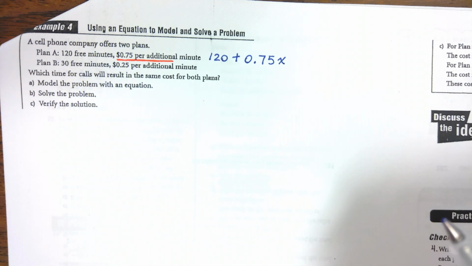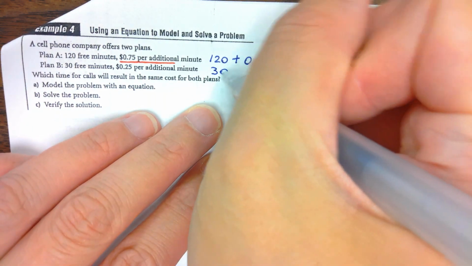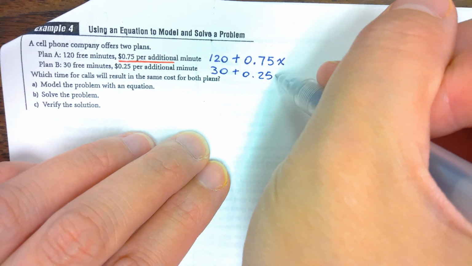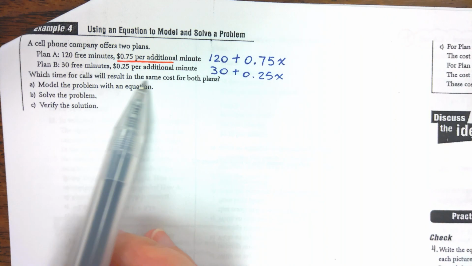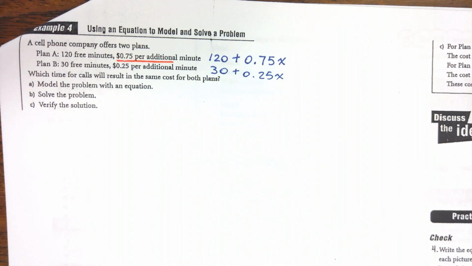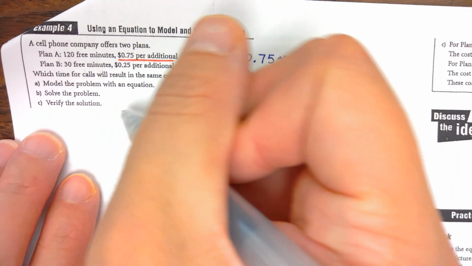30 minutes free with 25 cents per additional minute. Okay, what would it be? Perfect. Okay. If they want to know when they will cost the same, what should I do to these two expressions then? Luke? Yeah, equal. Set them equal.